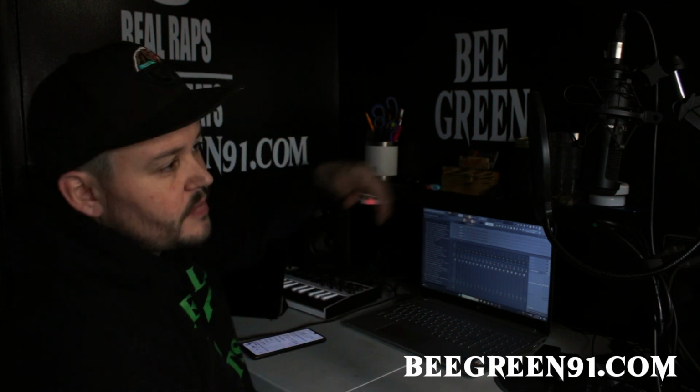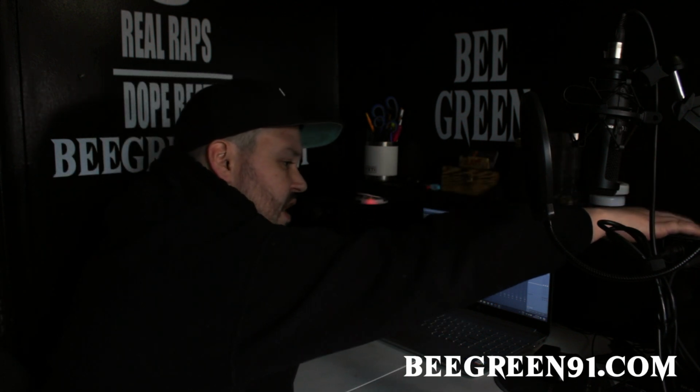So now that we got FL Studio out of the way, the next thing that you're probably going to need is a microphone. I've got myself a studio condenser here, all the accessories, the pop filter, the mic stand, mic cable, all of that good stuff. You're also probably going to want an audio interface that is going to act as a processor between your microphone and your computer.